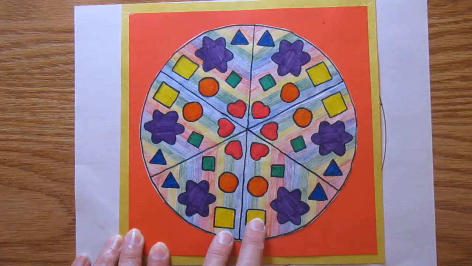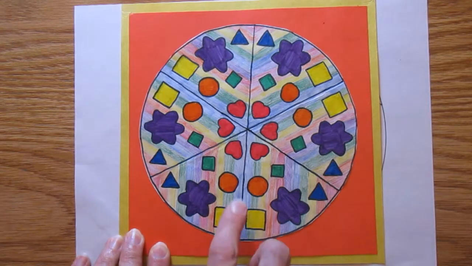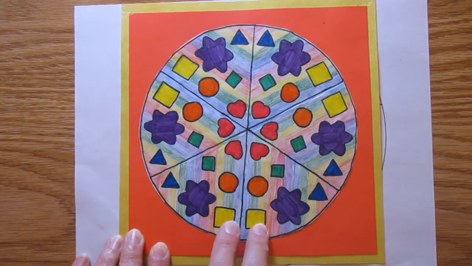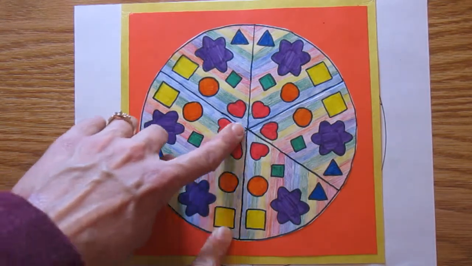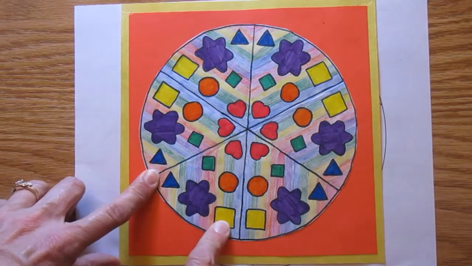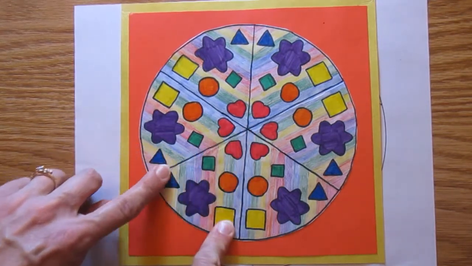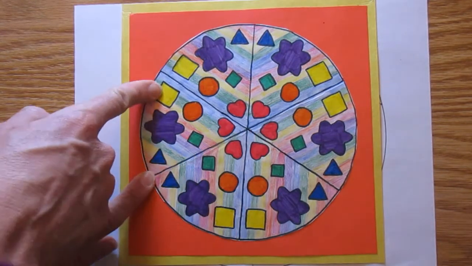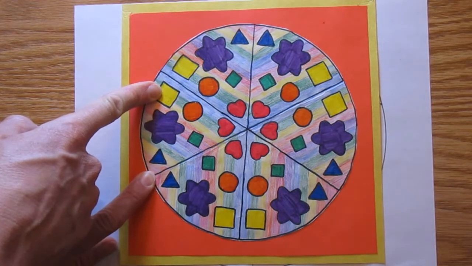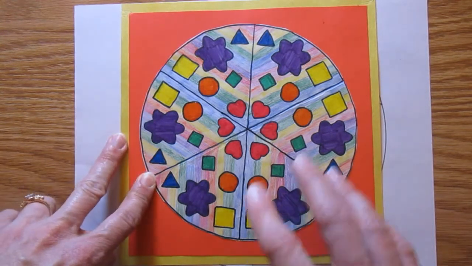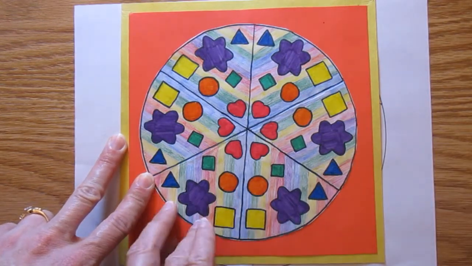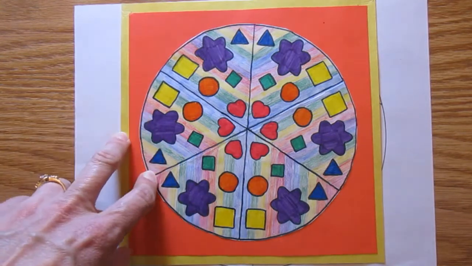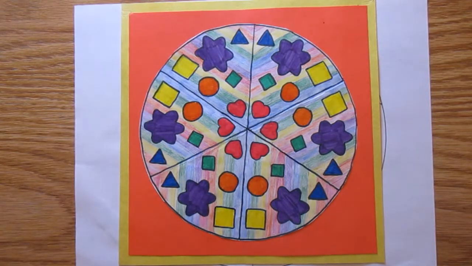So you notice that, for example, when the yellow square is close to the line of symmetry, its image will be close to the line of symmetry. Now when we filled in this section here and we're ready to reflect over this line of symmetry here, notice that the yellow square is far from this line of symmetry, so its image will be far from this line of symmetry. So again, fill in one section, and one at a time you're going to reflect those shapes from one part of your circle into another.